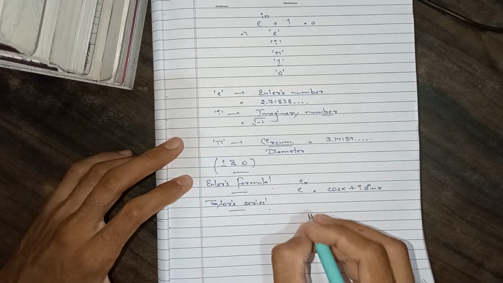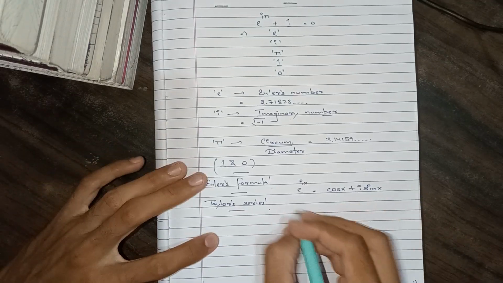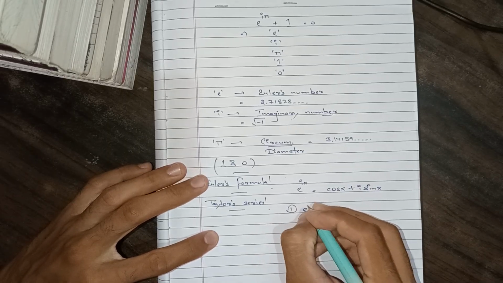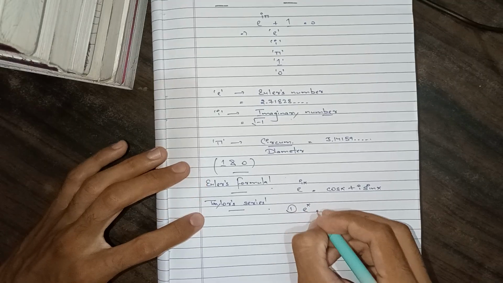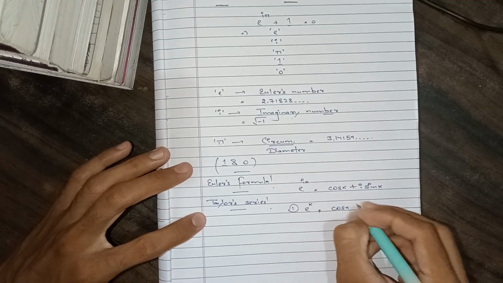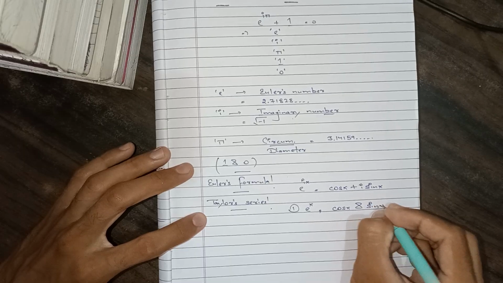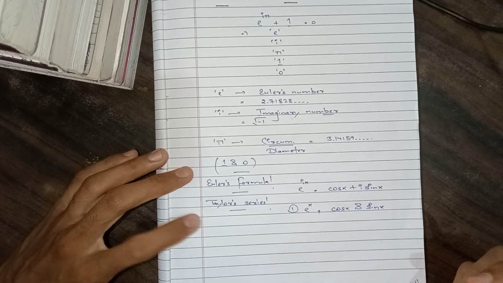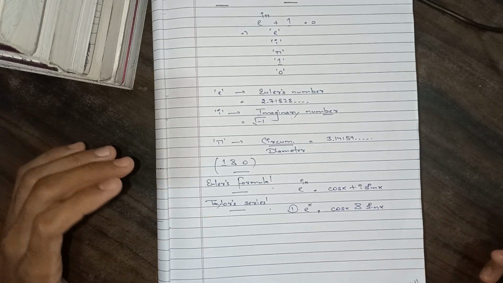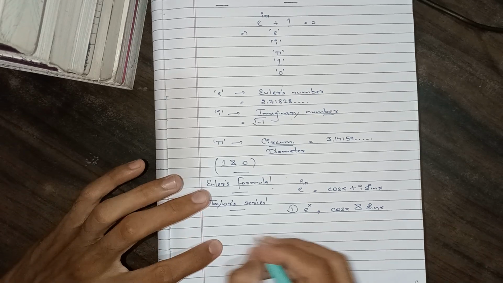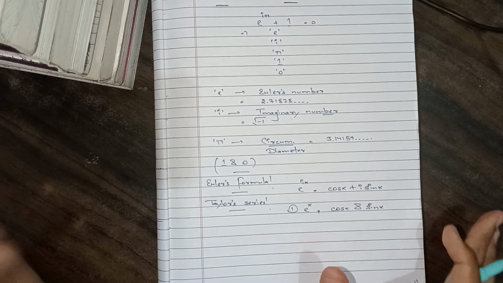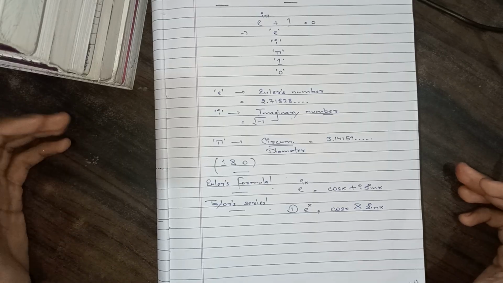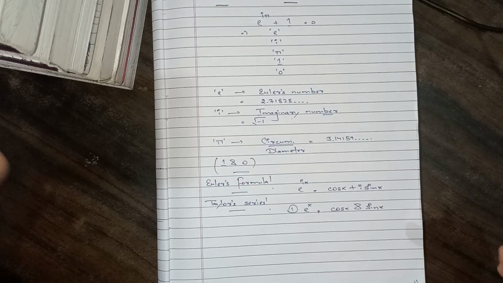So we need the Taylor series for three functions: e to the power x, cos x, and sin x. I don't know much about the derivation of these Taylor series. If you ask me why e to the power x is equal to something, I will not be able to give you a proper explanation for that, because I don't know much about that.